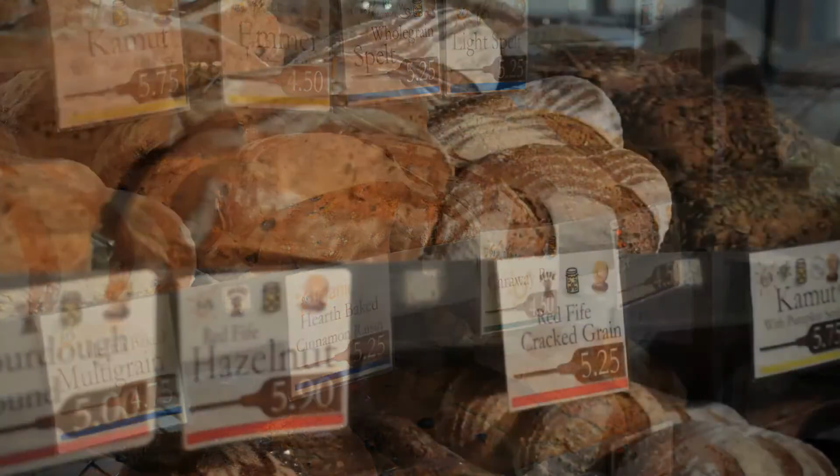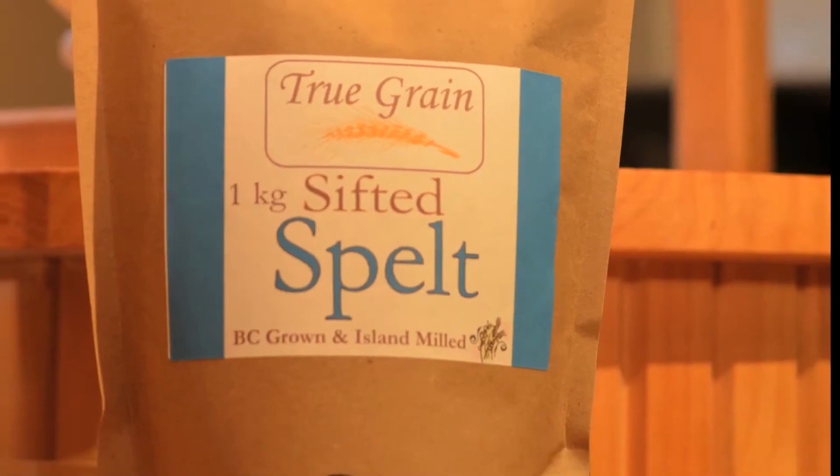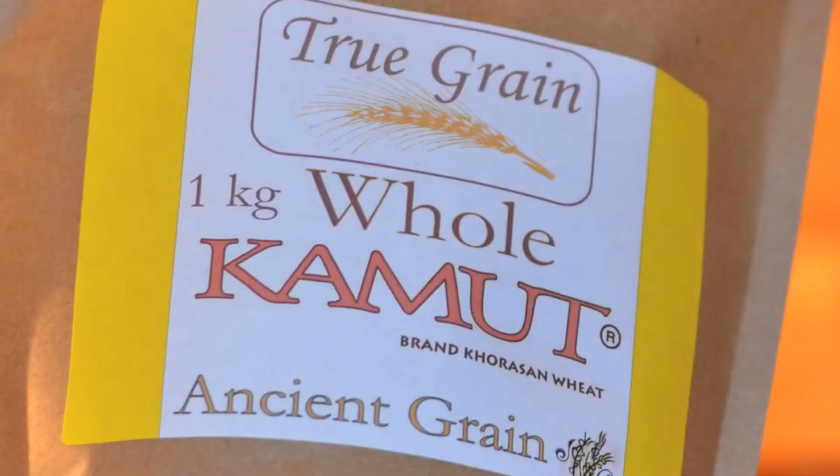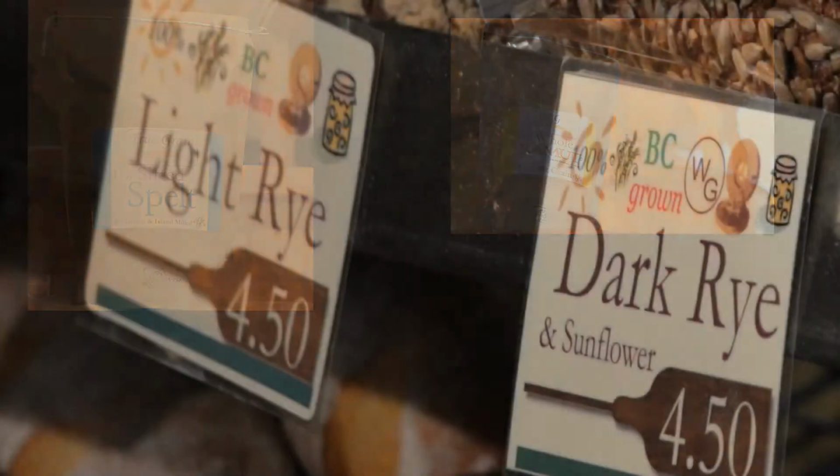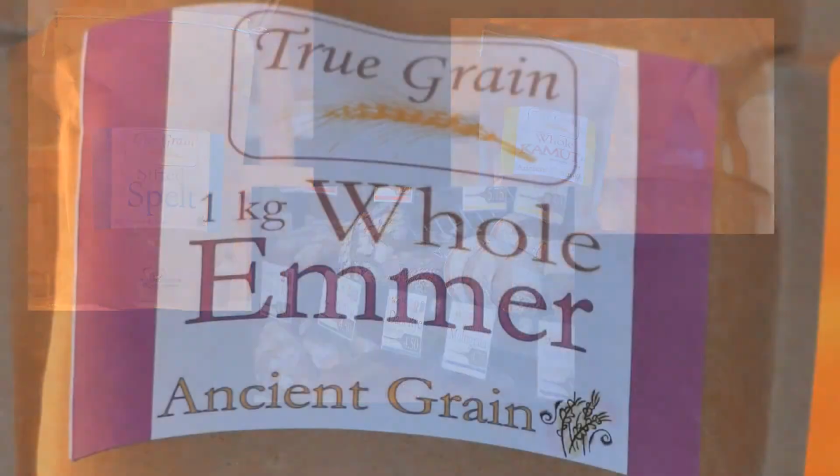So at True Grain Bread, a big part of our customer base is people who can enjoy our gluten-containing breads that are made with a kamut flour, a spelt flour, an emmer flour, even a rye flour, or even a heritage variety of red fife wheat, that aren't able to enjoy breads made in a factory made with a modern variety of wheat.